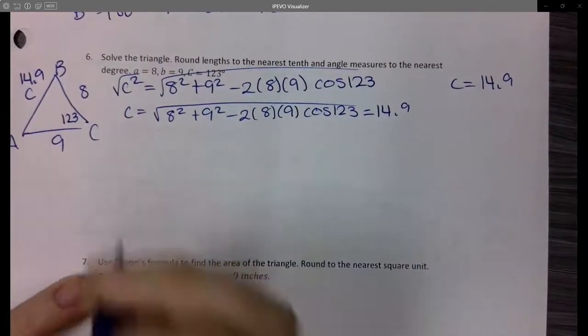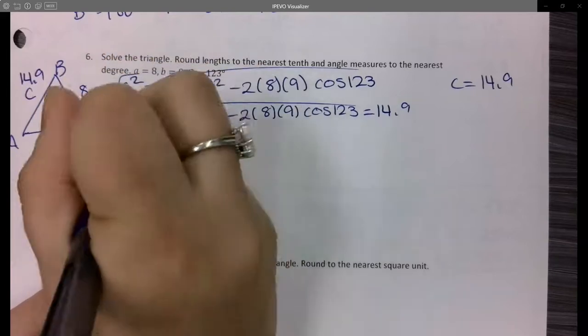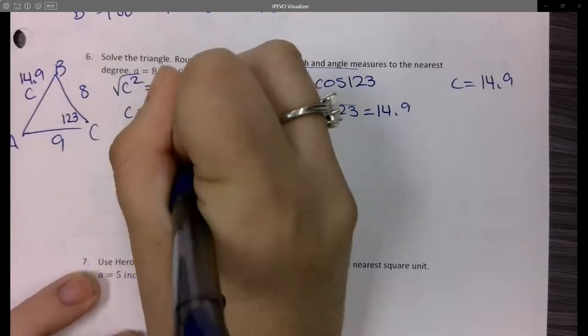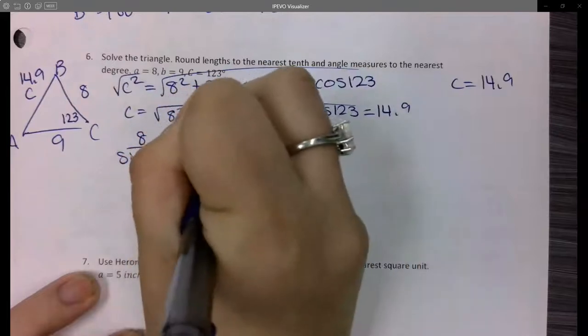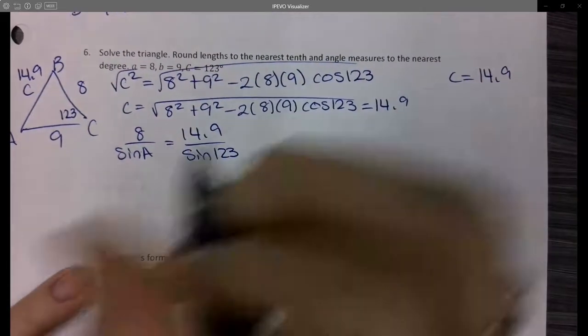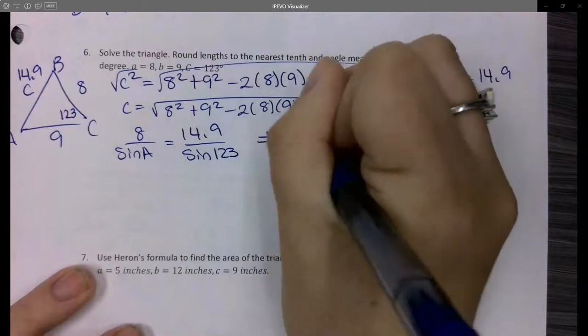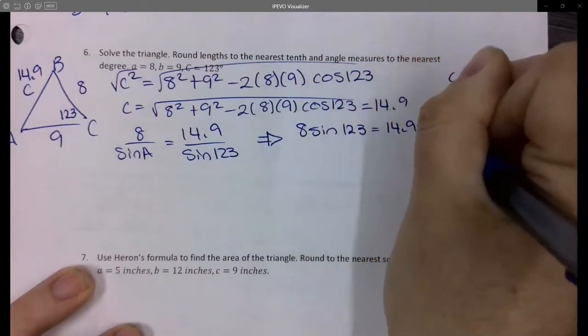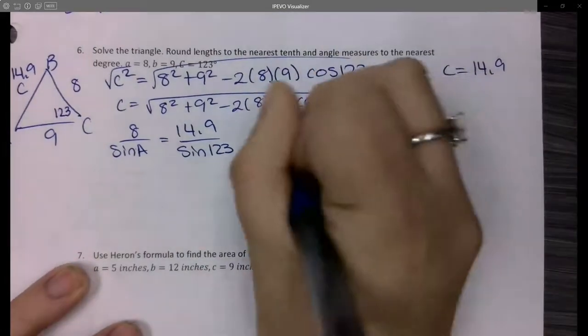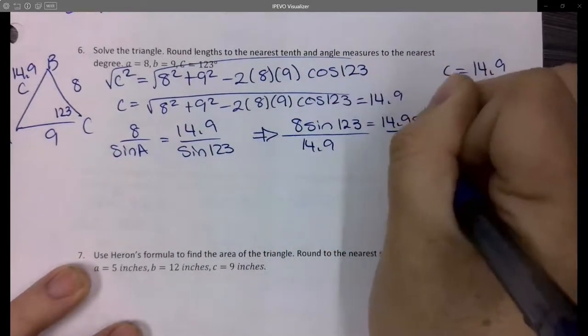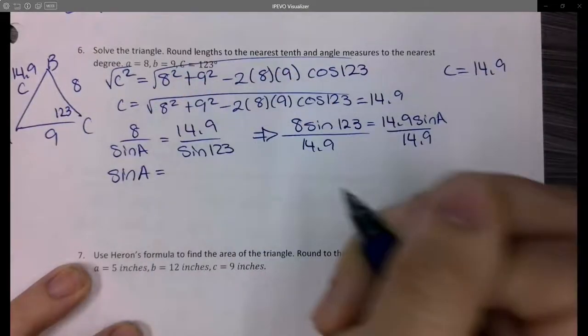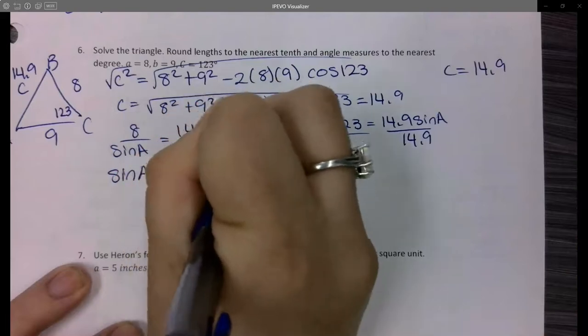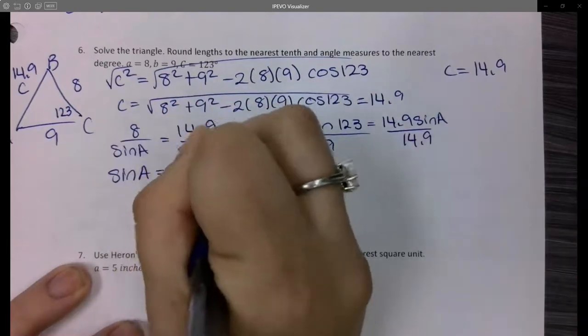Now that I know this side length, I can use law of sines to solve for my angle A. So I'm going to have 8 over sine A equals 14.9 over sine 123. I want to go ahead and cross multiply. This is going to get me 8 sine 123 equals 14.9 sine A. I want to divide both sides by 14.9. This gets me sine A equals 8 sine 123 over 14.9.